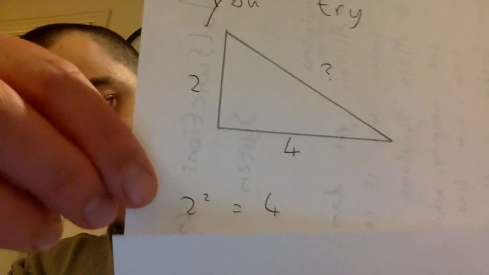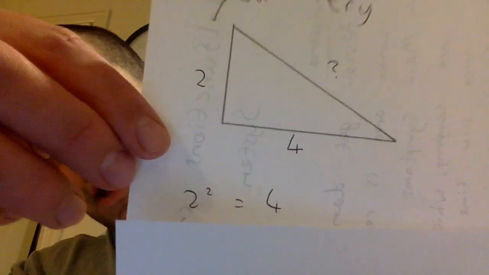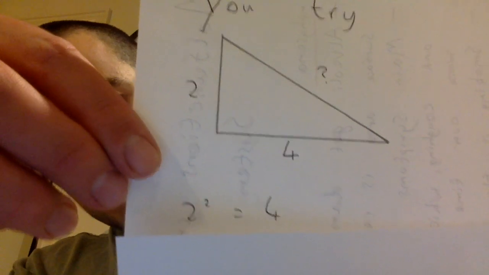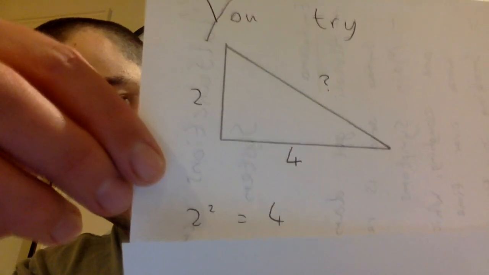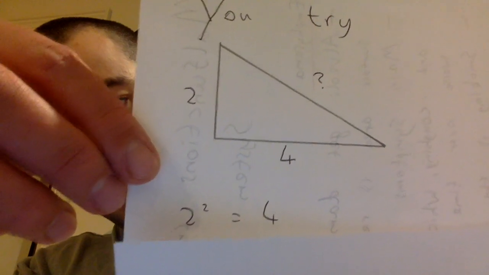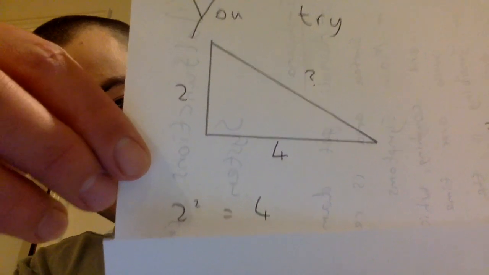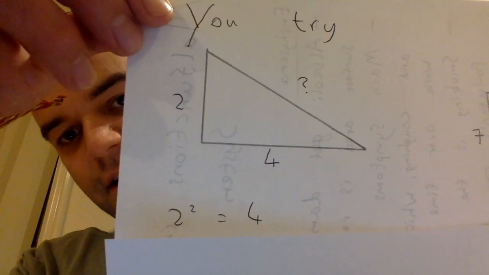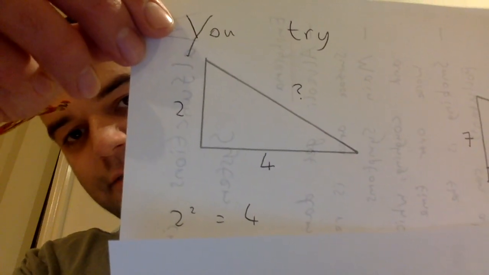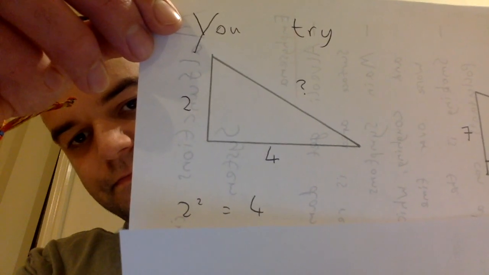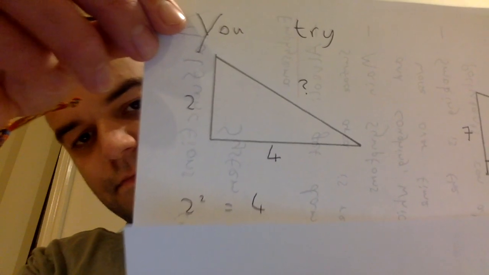So here is your first example. One of the triangles has got a length of 2, and the other one is 4. I've already put the first step in, which is to do 2 squared, giving you 4. Just remember, you then need to do 4 squared, add those two answers together, and then take the square root. So if you want to pause the video and have a go at working that out in full. Now let's go through the answer.